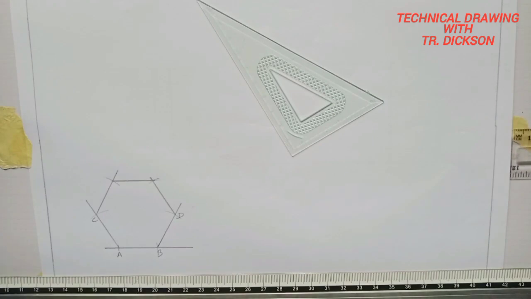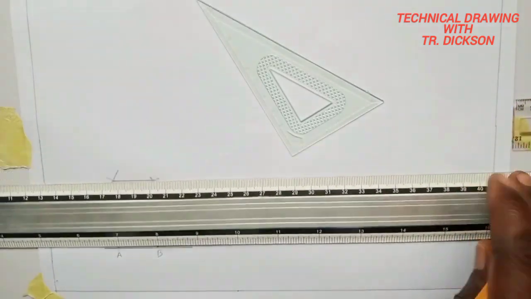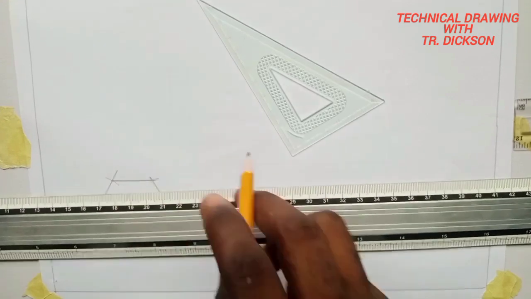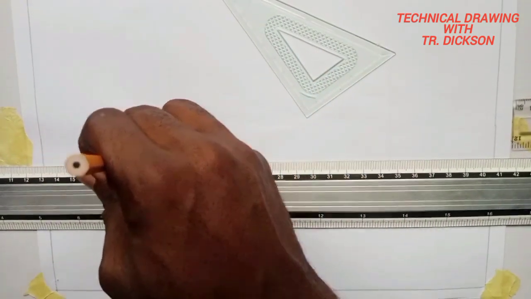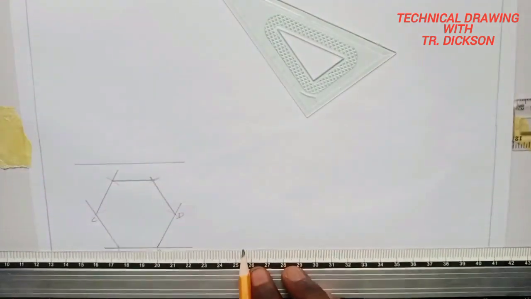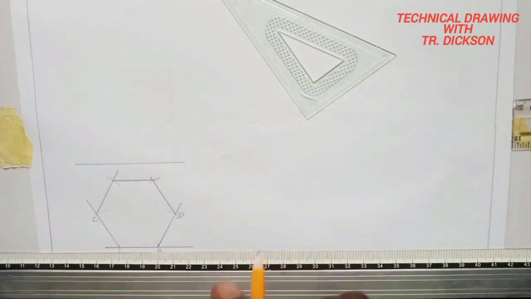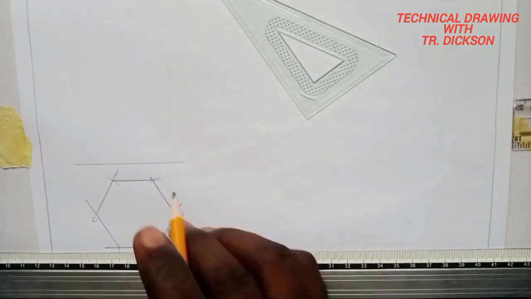Now the hexagon so constructed forms the plan of the pyramid, the development of the pyramid that we are to construct. So the next thing that we are about to do now is to draw the front view. How do we get that, and what does it look like?